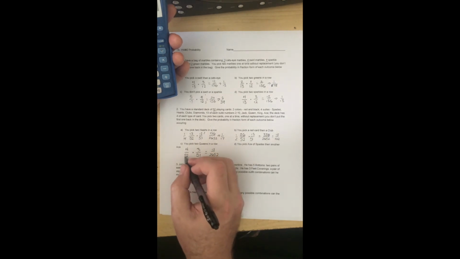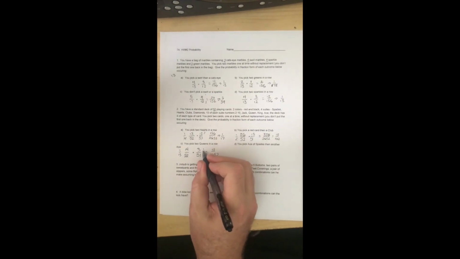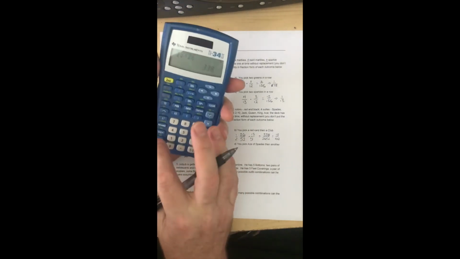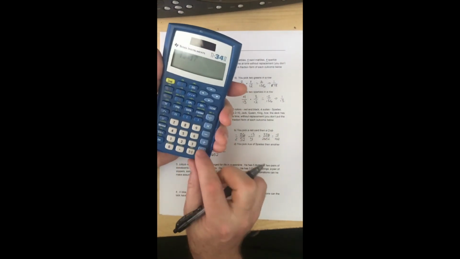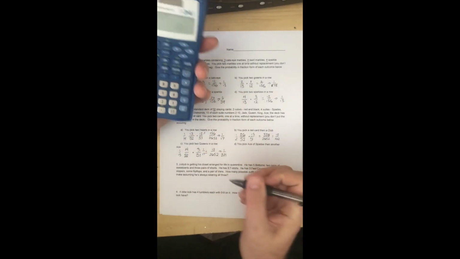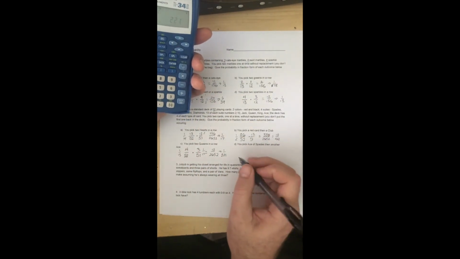4 and 52. 4 times 13 is 52. So that's 1 over 13. I simplify that fraction. And then 3 and 51 is 1 over 17. So this simplifies down to 1 over whatever the heck 13 times 17 is. Let's see. 221. That makes sense for some reason, doesn't it? 3 and the 7 give you the 21. That's crazy. All right, moving right along.